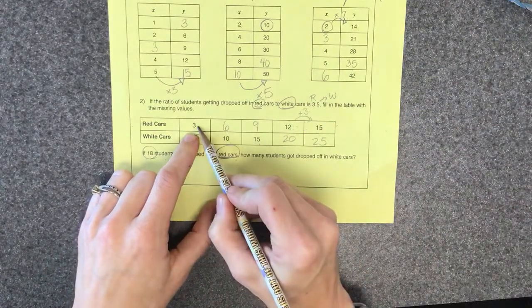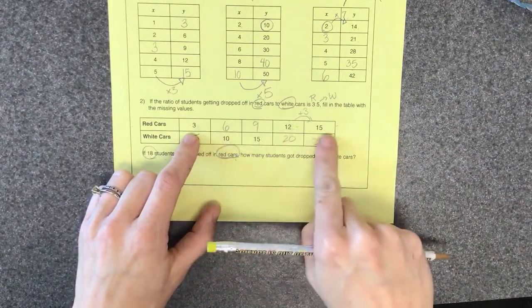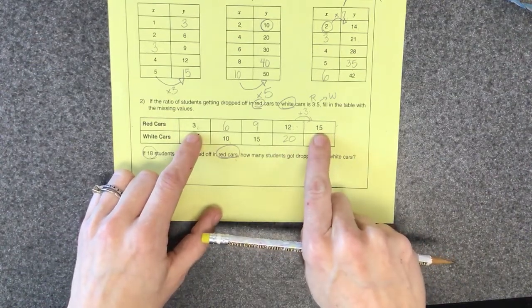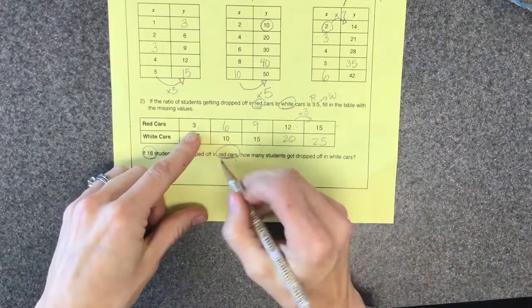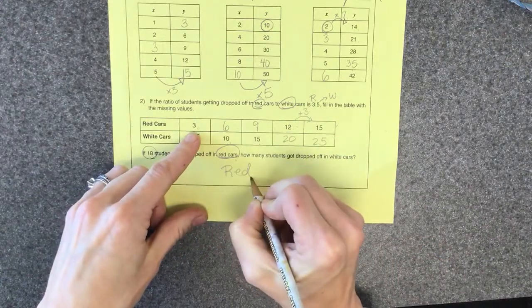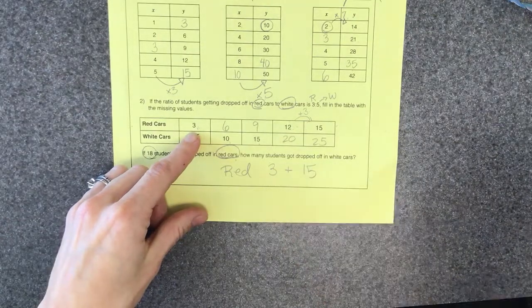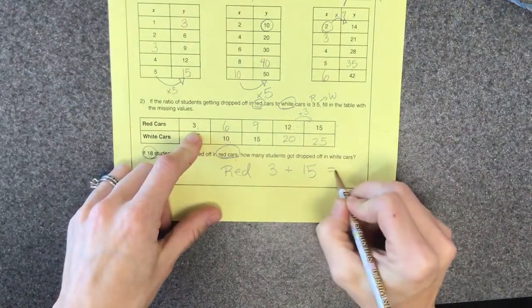Yes. So everybody write down 3 plus 15 equals 18, right?